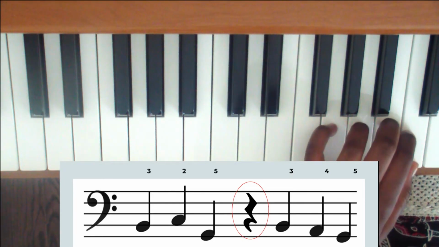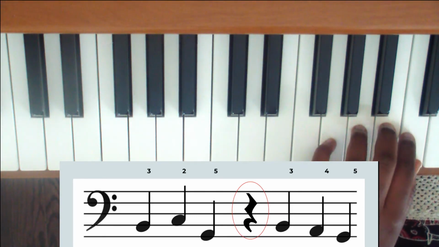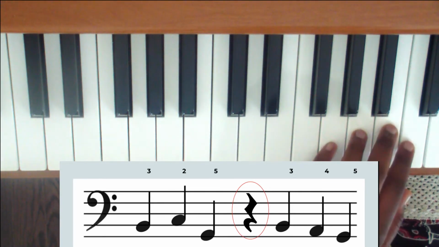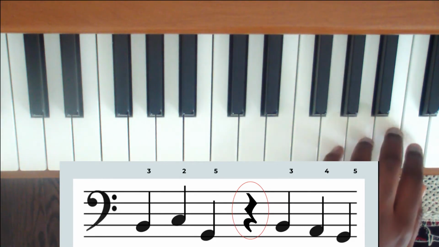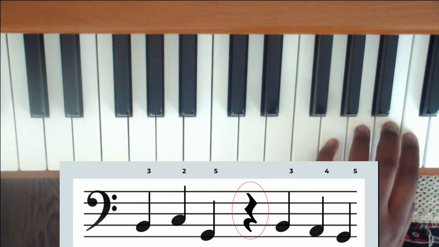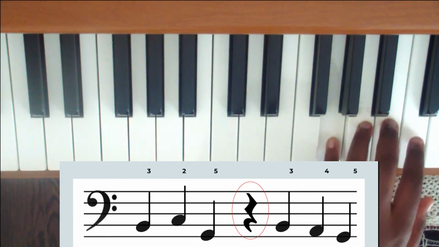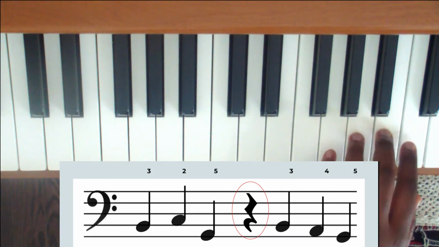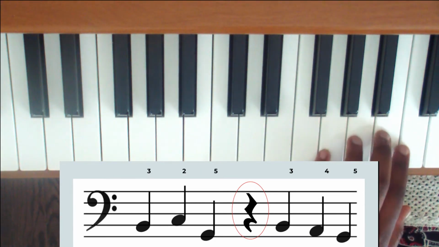I put quarter notes as all the examples, so make sure you're playing each quarter note for 1 beat only. So ta, ta, ta, ta, ta, ta, ta. Okay, we're going to do that one more time. Ta, ta, ta, ta, ta, ta, ta. If it helps, lift your hand.